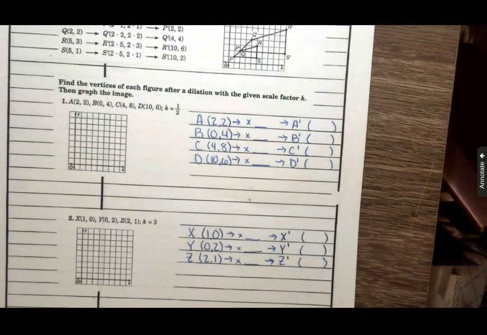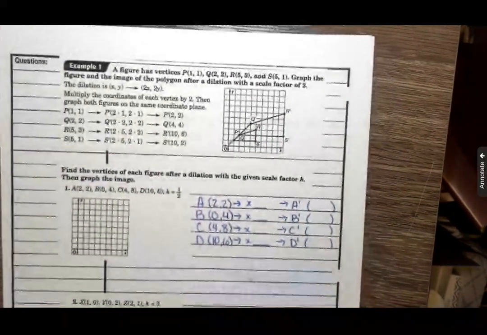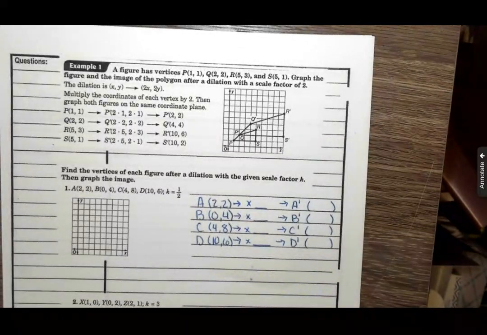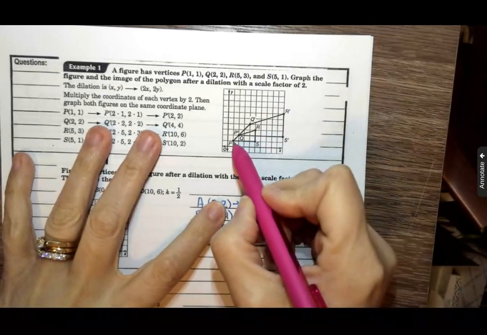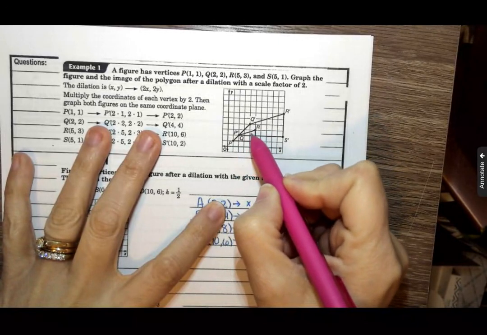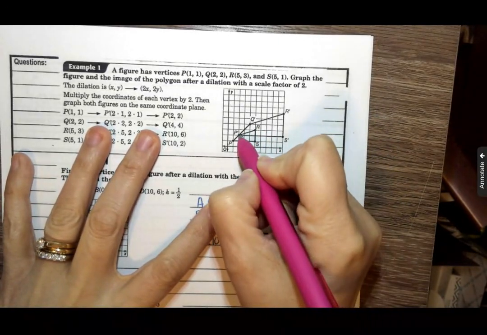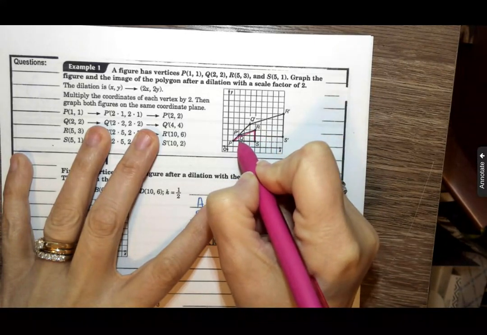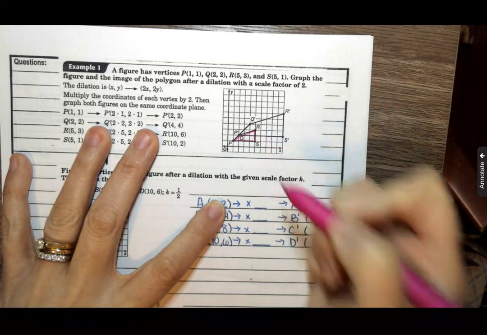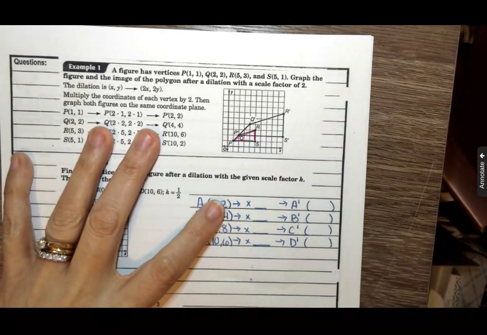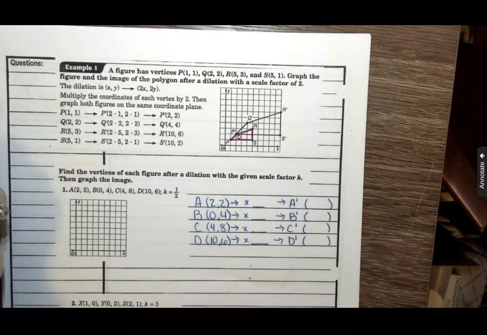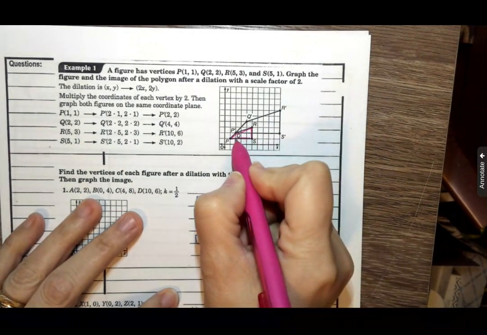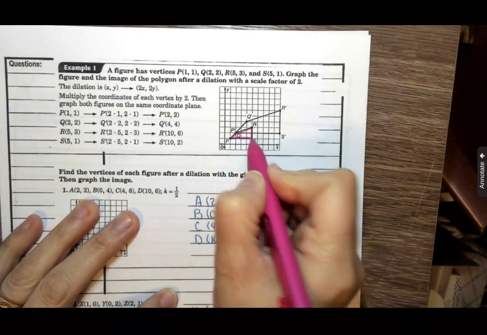All right, we're going to practice this a little bit. So right here, we can see that we've got a figure. And if you look closely at this, we've got P, Q, R, S. So that first figure goes right here. And all of those points on there do not have that little marking after them. So we know that this is the original one.